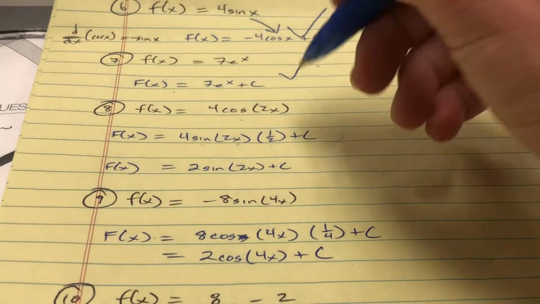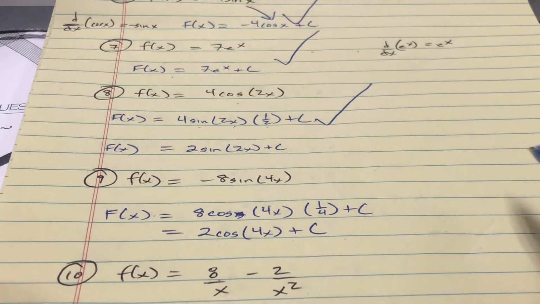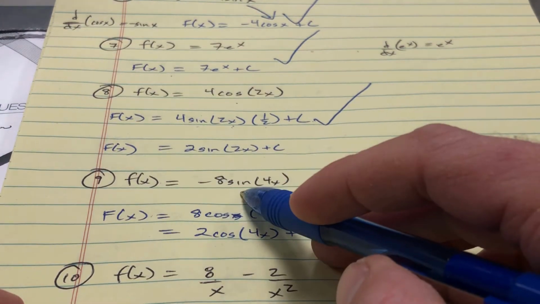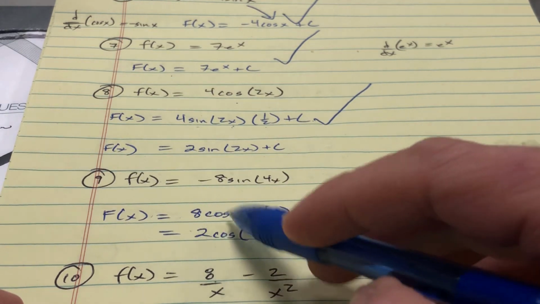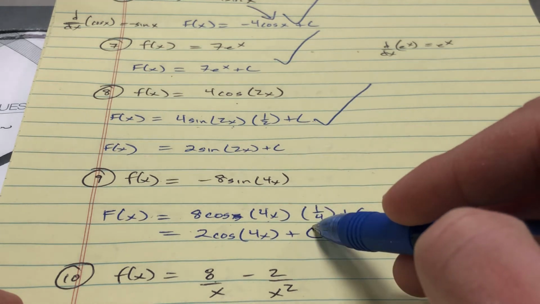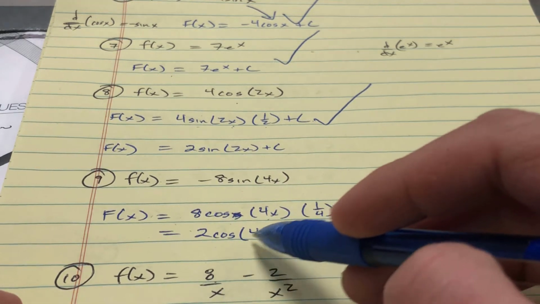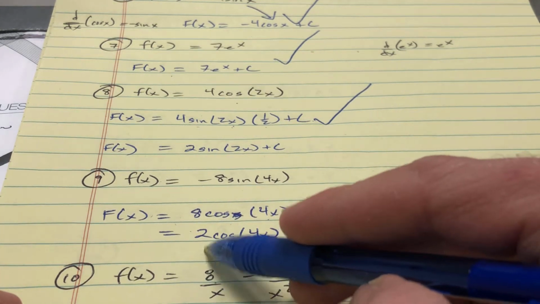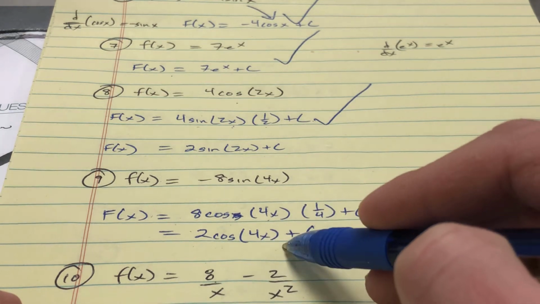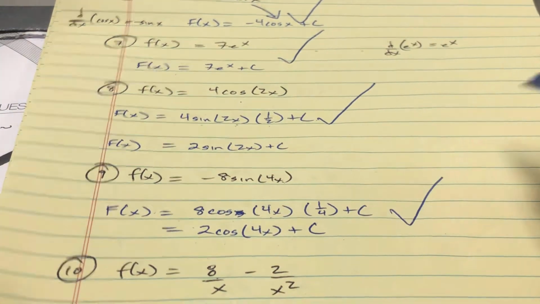I take the derivative of what to get negative sine? I take the derivative of cosine. All right, so the antiderivative of negative 8 sine 4x would be positive 8 cosine 4x. And again, instead of multiplying by 4, I'm going to multiply by 1 over 4, the reciprocal, or divide by 4. A quarter of 8 is 2 cosine 4x plus c. Again, take its derivative: negative 2 sine 4x times 4. That's how I'd get negative 8 sine 4x.